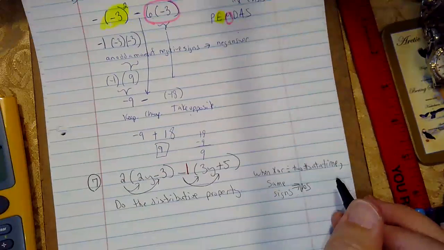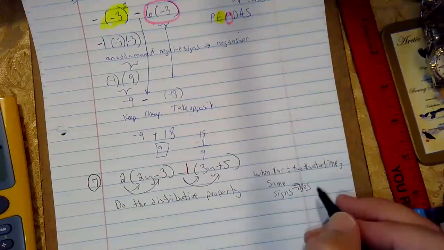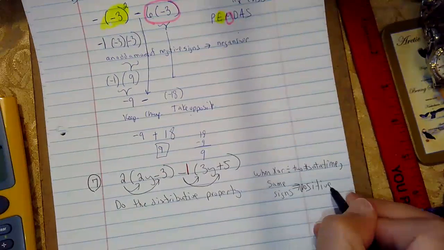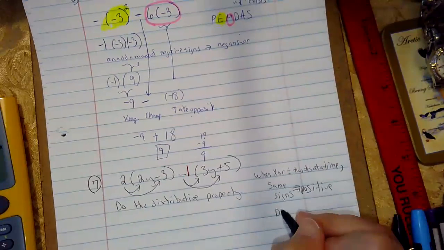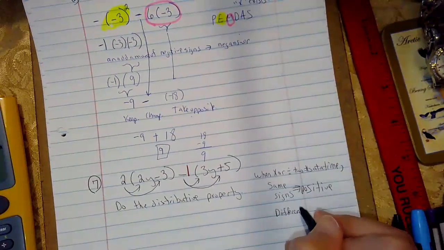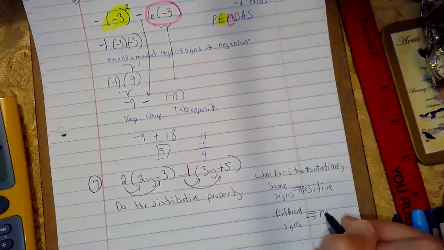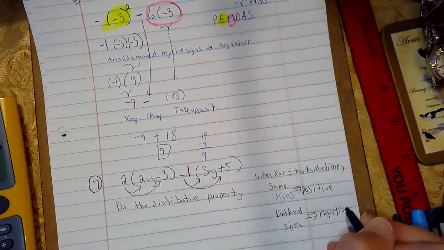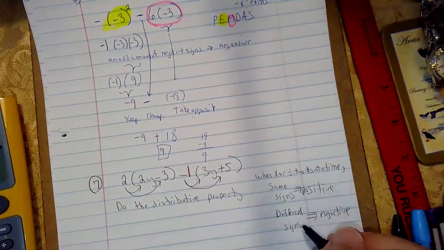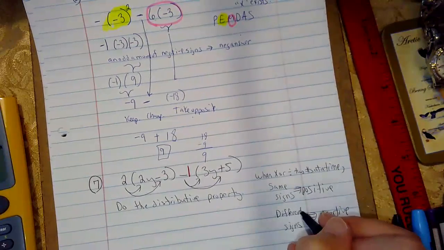Like a negative times a negative is a positive. Whereas if you have different signs, one positive, one negative, different signs give you negative results. So same signs, positive results; different signs, negative results.